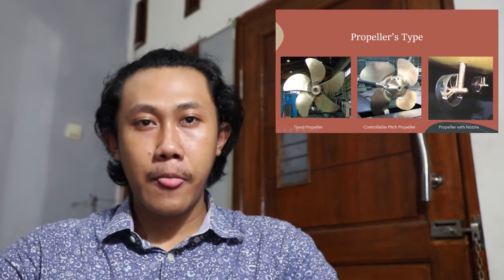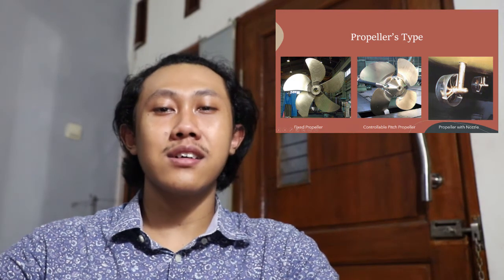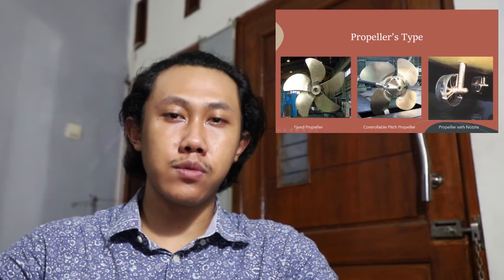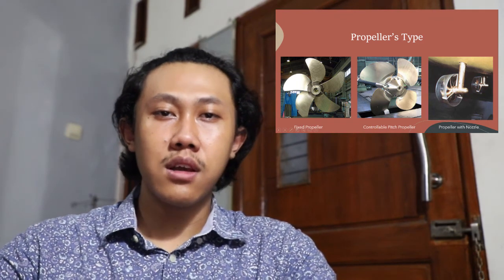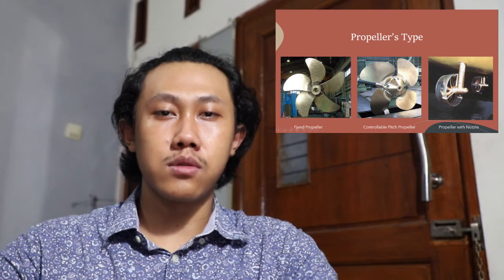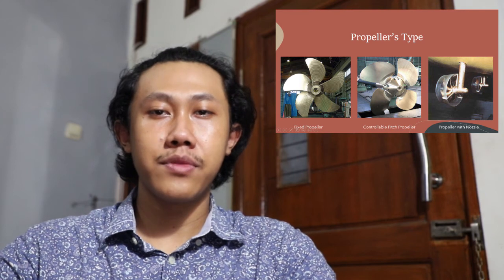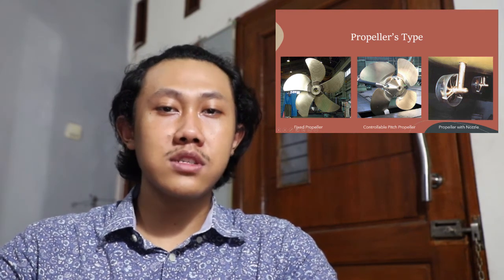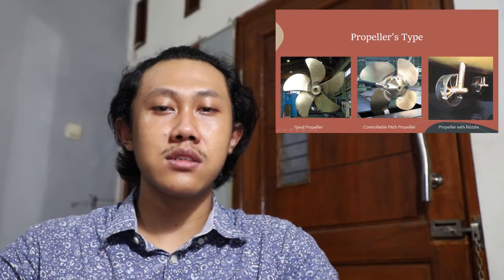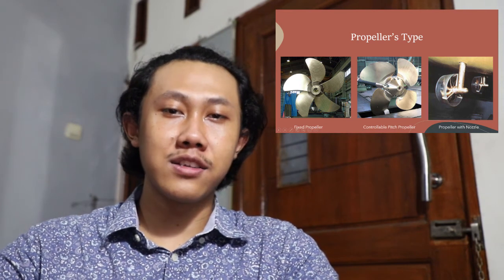And the third one, propeller with nozzle. The nozzle serves to concentrate the flow so as to increase the value of the thrust. It is a kind of tube that is circular outside the blade that enters the propeller so that the water comes out of the propeller with greater pressure and the efficiency will be higher. So the system reduces or concentrates the flow, creating a more efficient driving force and saving fuel. This type of propeller is usually used by tugboats.